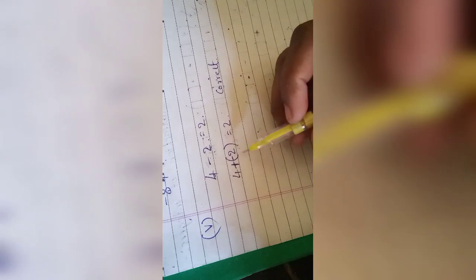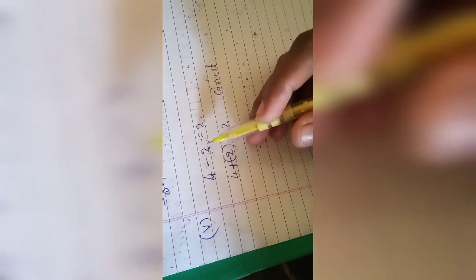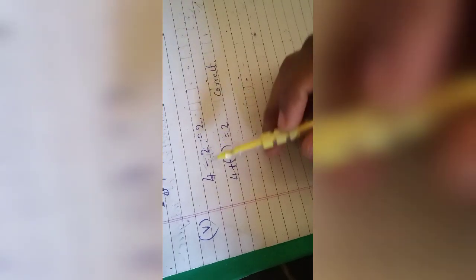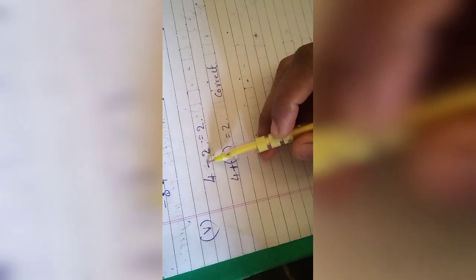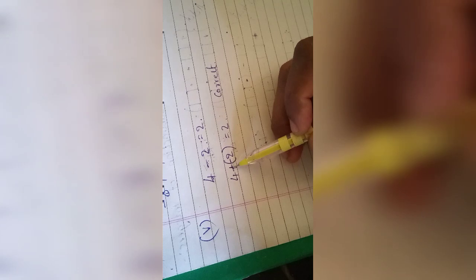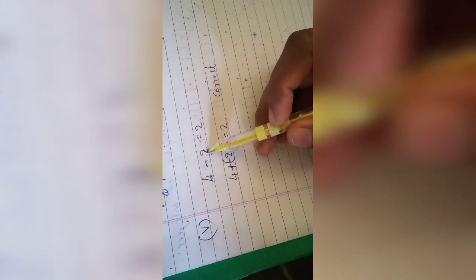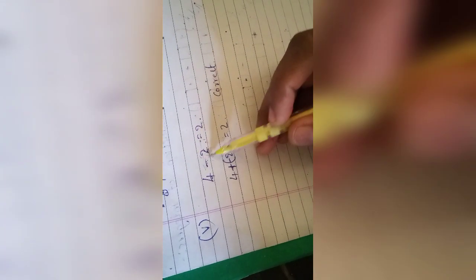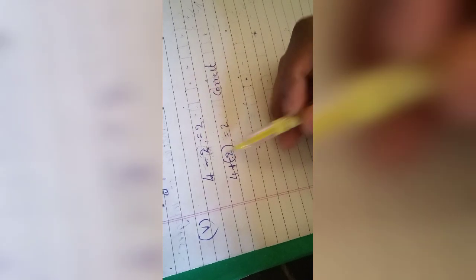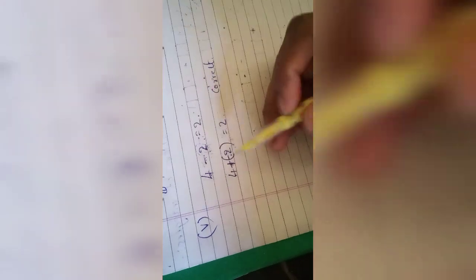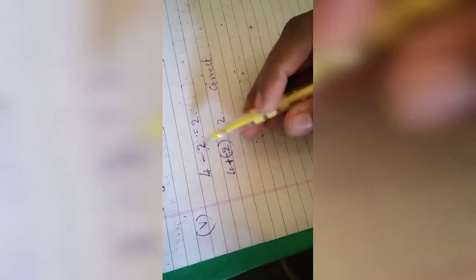So subtraction also means addition of the inverse of the number being subtracted. So the statement is correct.